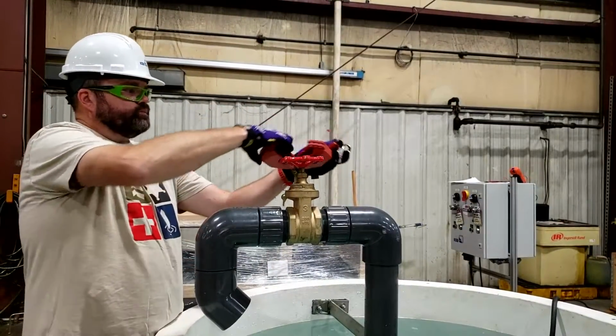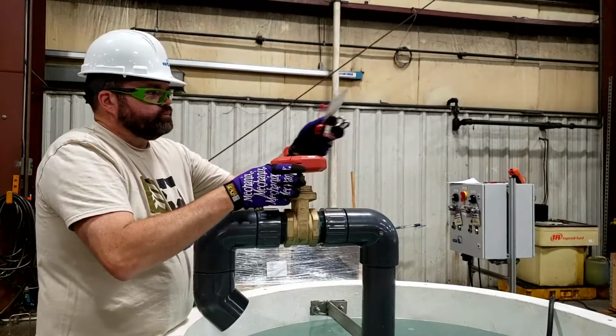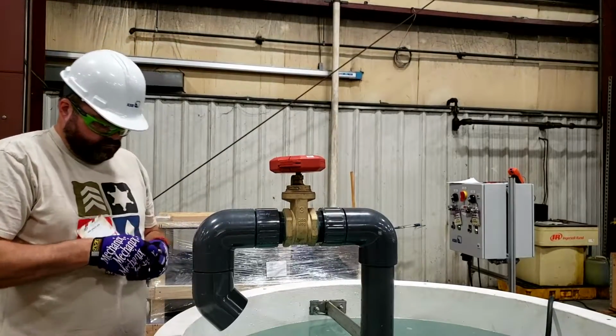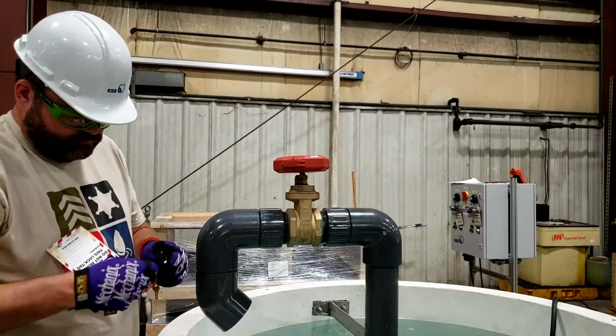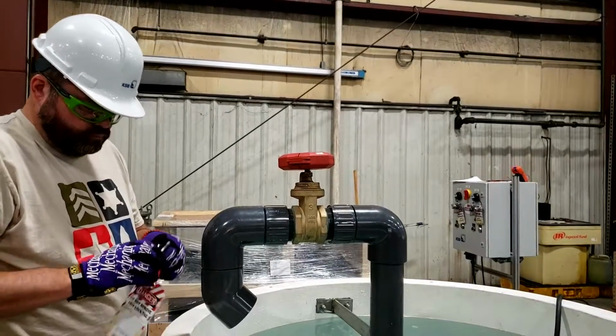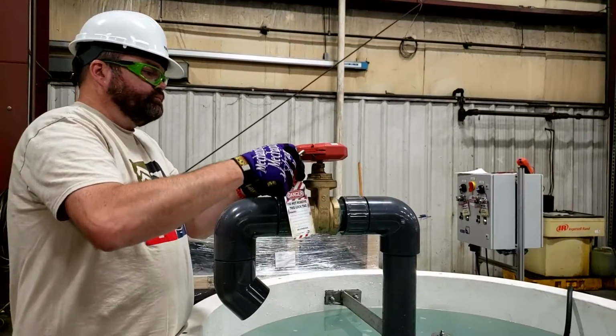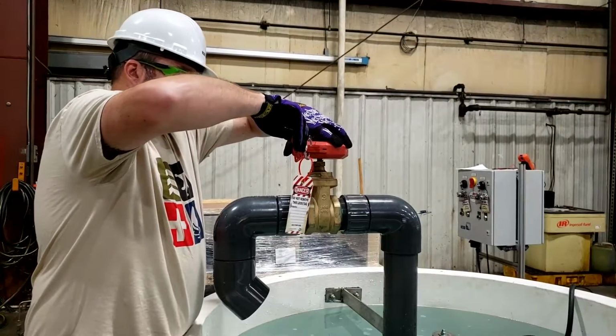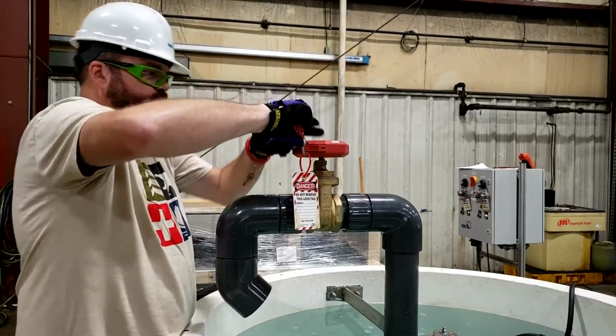Place the red plastic lockout bonnet on the 3-inch gate valve hand wheel. The 3-inch lockout bonnet must be locked out with a gang hasp, lock, and tag. You shall utilize the zip tie on the lockout tagout tag.